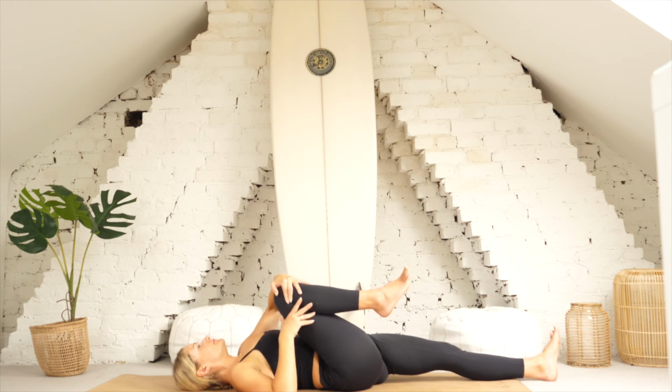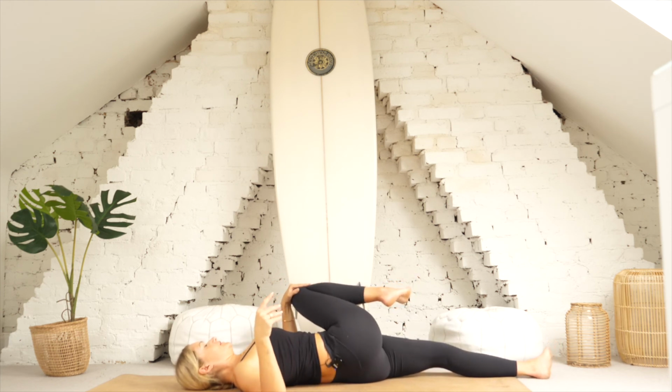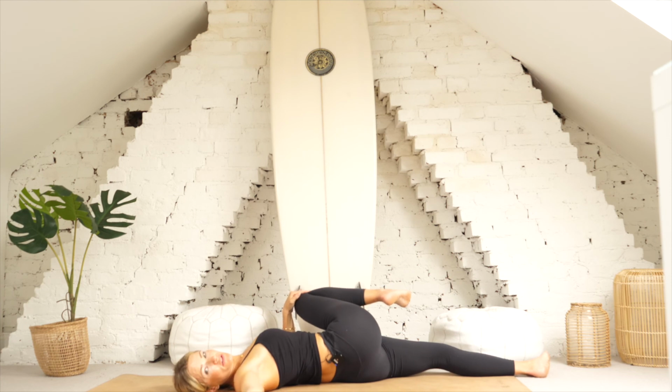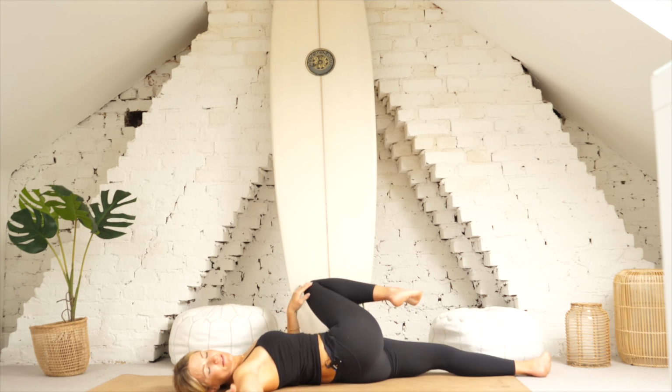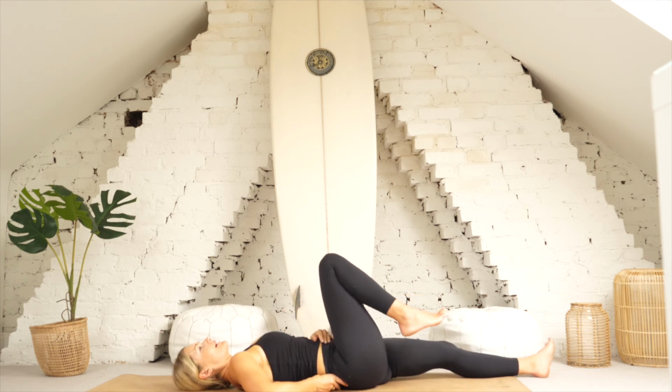Breathe in. And twist across the body with that right knee across the body. Right arm nice and long. Gazing over your right arm. Maybe you close the eyes. Two breaths. Inhale. And exhale. Inhale. And exhale. Well done. Slowly making our way back to center.